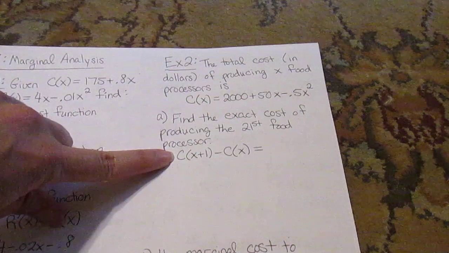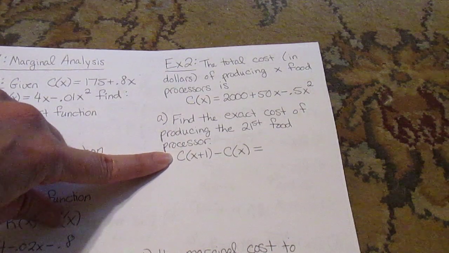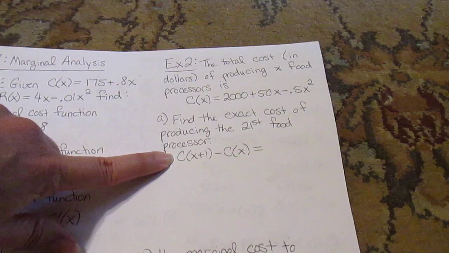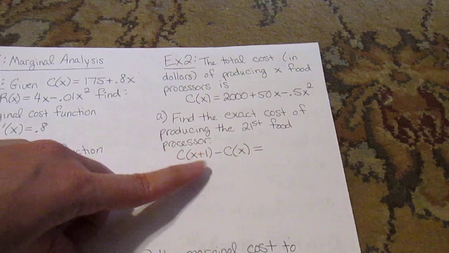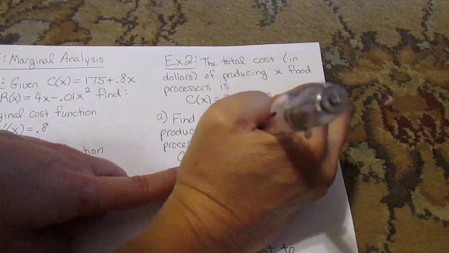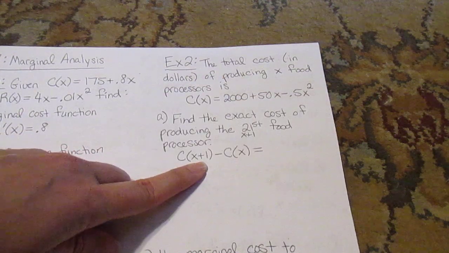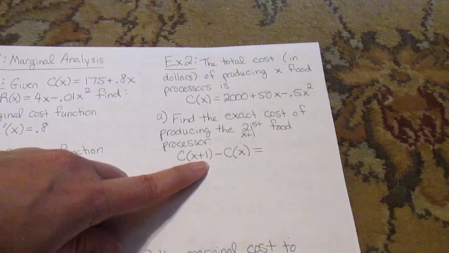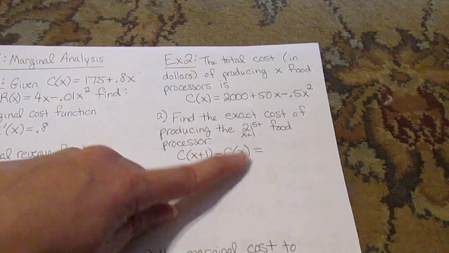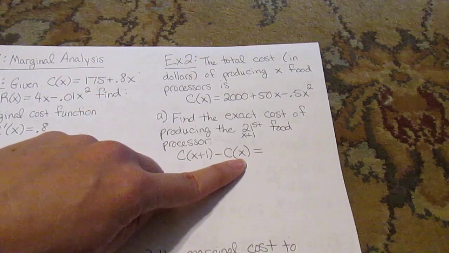Okay, well, you'll see in the notes, I put the exact cost is C of x plus 1 minus C of x. The x plus 1 is what they give you in the problem. Okay, so 21 is our x plus 1. Then to find x, we just subtract 1 from it, so 20 will be our x.